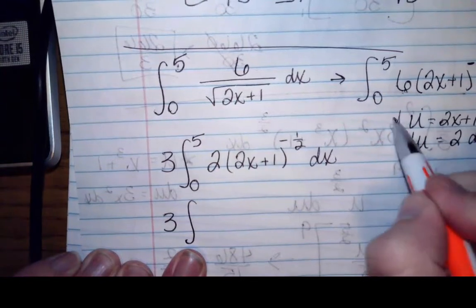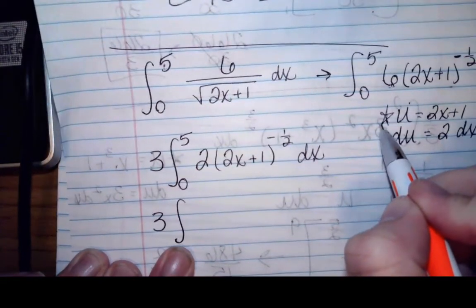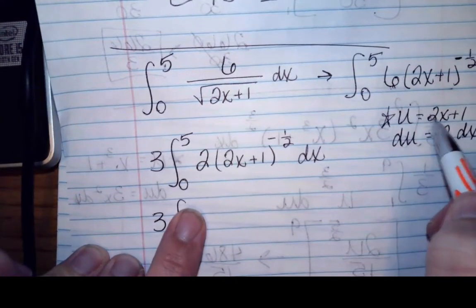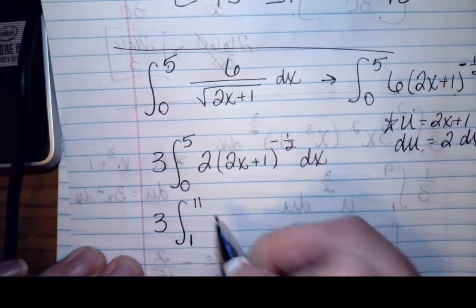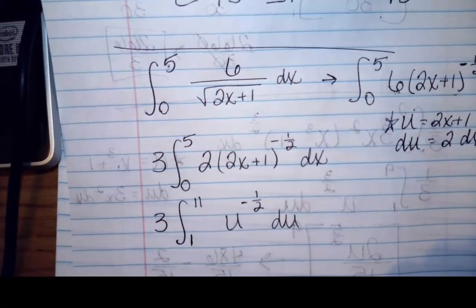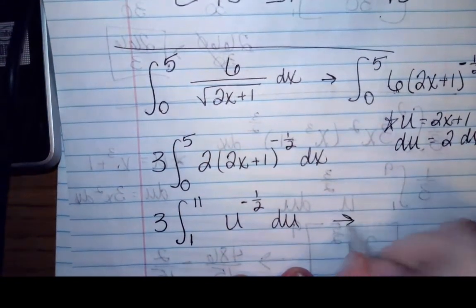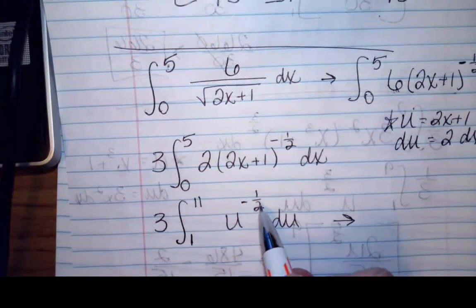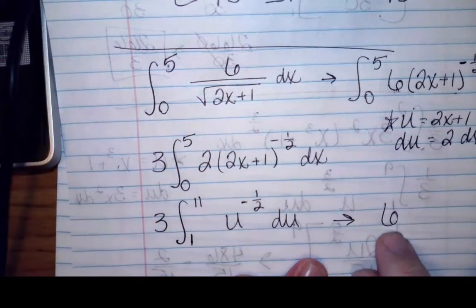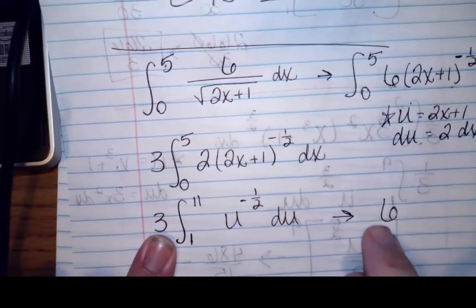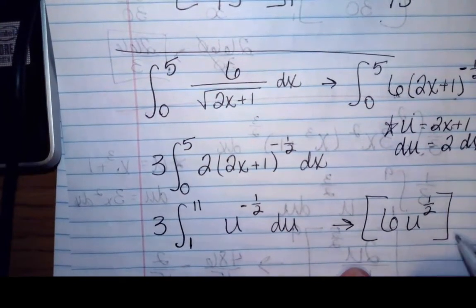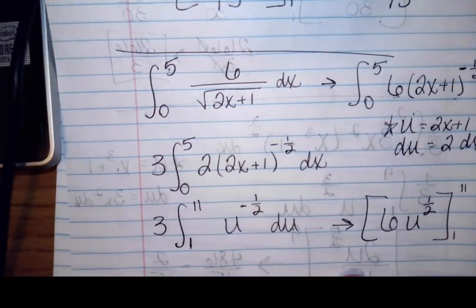If I sub in a 0, 2 times 0 plus 1 is 1. If I sub in a 5, 2 times 5 plus 1 is 11. And then I've got a u to the negative 1/2 du. And when I integrate that, I will get u to the positive 1/2 over 1/2 means times 2. So what I really have is times 2. Don't forget him. That's where the 6 came from. So u to the positive 1/2, and I'm going to take that from 1 to 11.